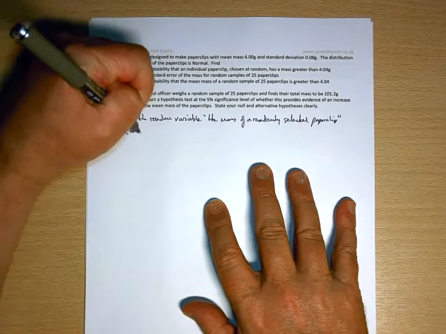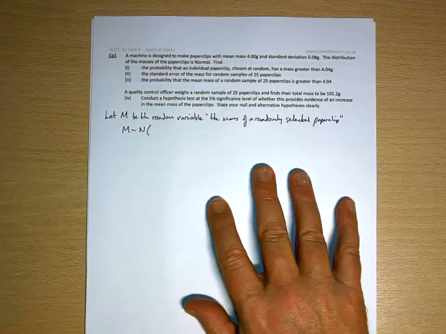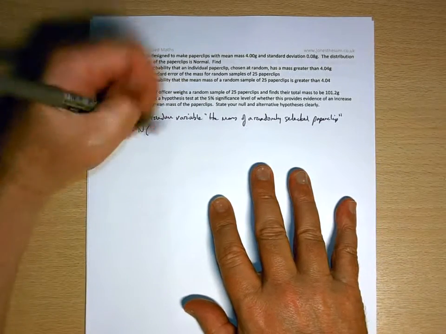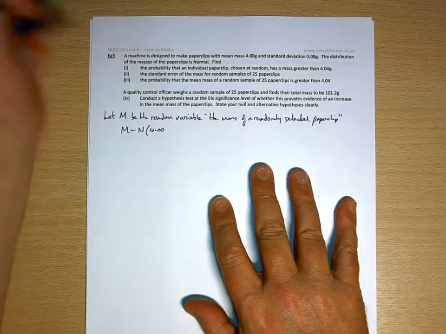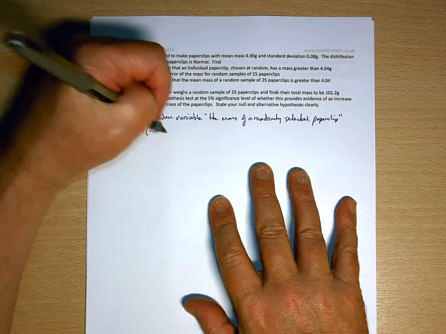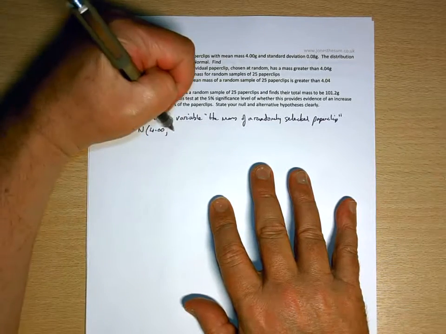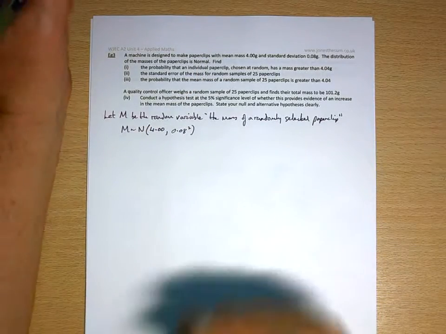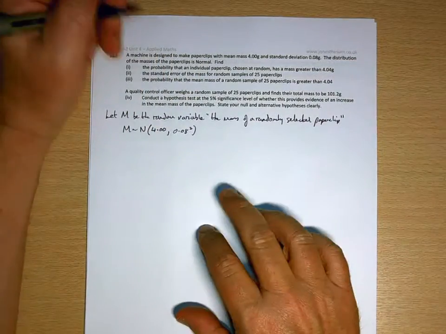In which case, the parent population will have normal distribution with a mean of 4 given to 2 decimal places and a standard deviation of 0.08. So that's our parent population.